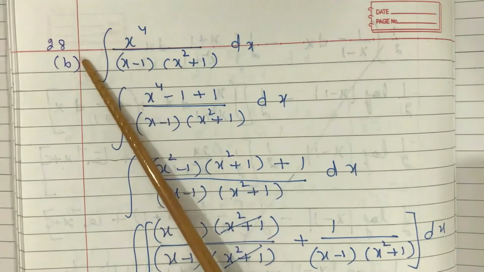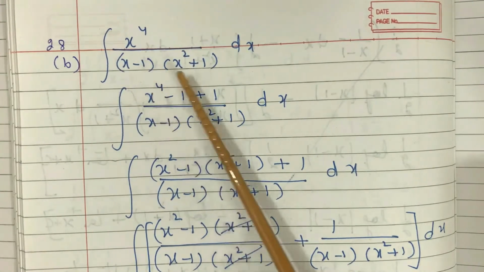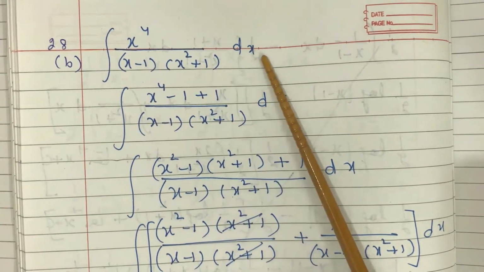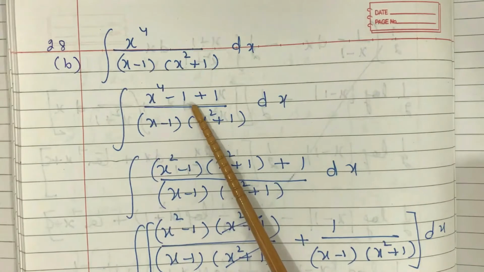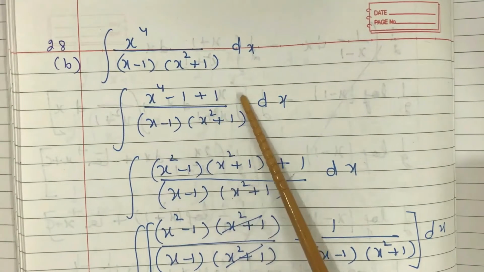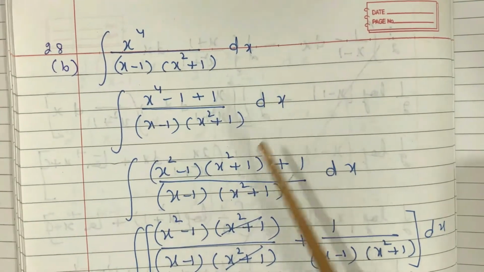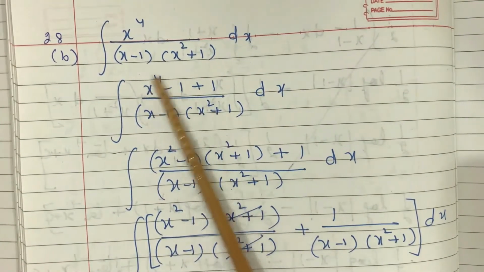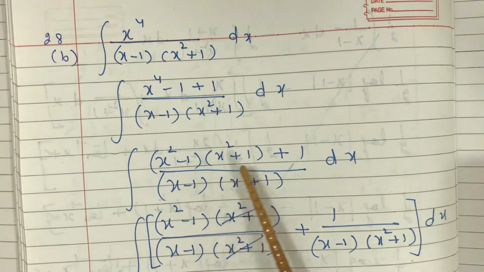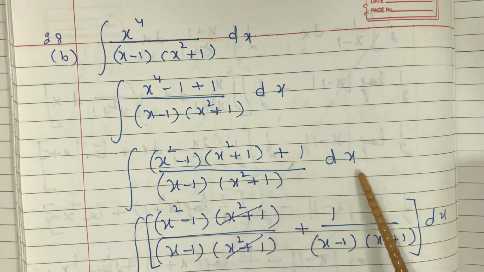Now 28th B part. Integrate x raised to power 4 upon (x minus 1)(x square plus 1) dx. Now add and subtract 1 in the numerator. You will have (x to the 4 minus 1 plus 1) upon (x minus 1)(x square plus 1) dx. And this thing can be written as (x square minus 1)(x square plus 1) upon (x minus 1)(x square plus 1) dx.